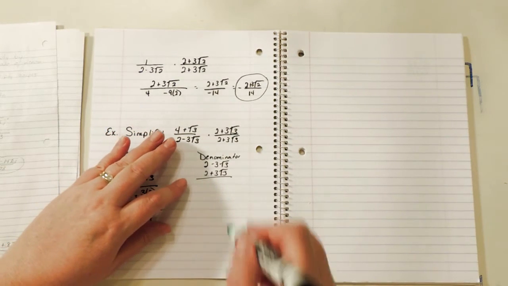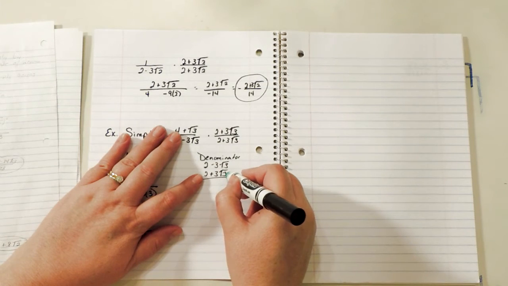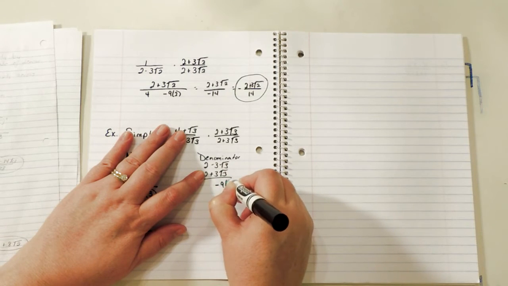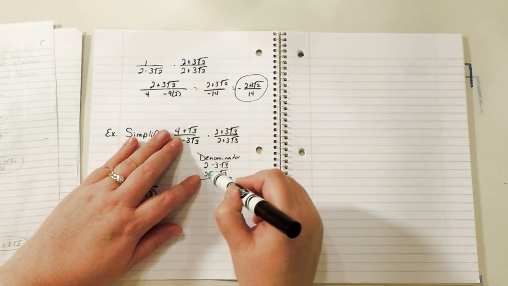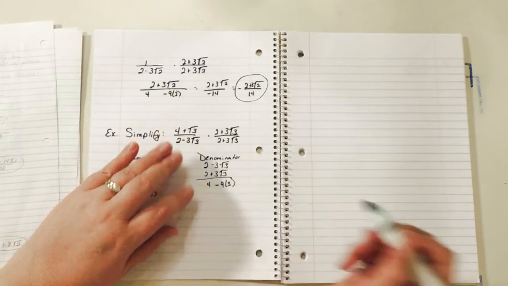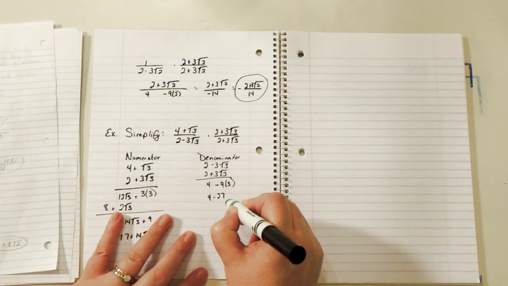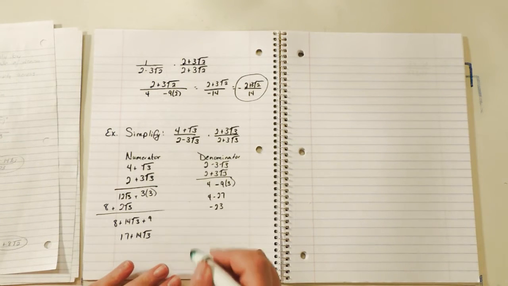Okay, here's your denominator. We're going to multiply these through. We've got 3 times the square root of 3 times negative 3 times the square root of 3. So that's going to be negative 9 times 3. These two are going to cancel, and 2 times 2 is 4. So we have 4 minus 27, which equals negative 23. Okay, now let's stack them back on top of each other.